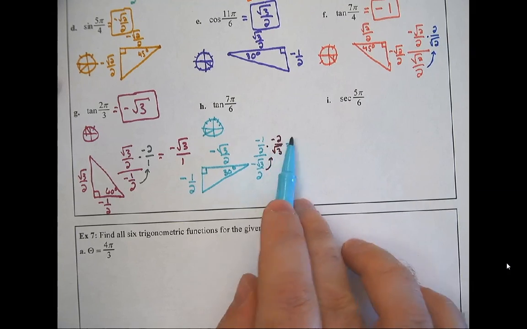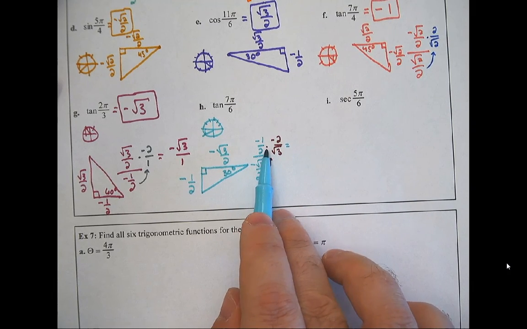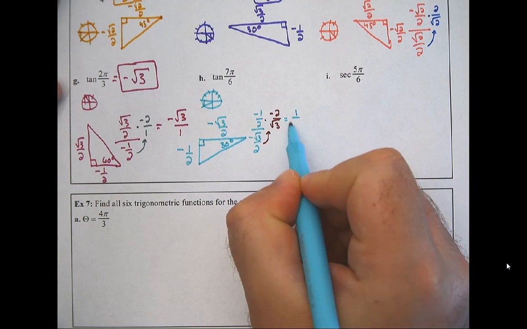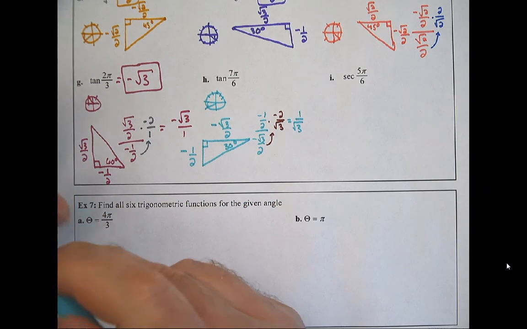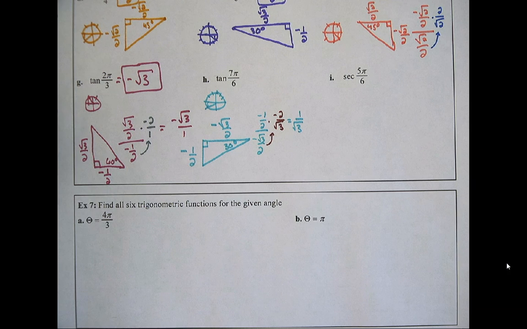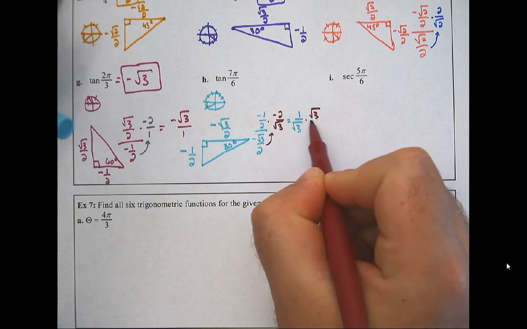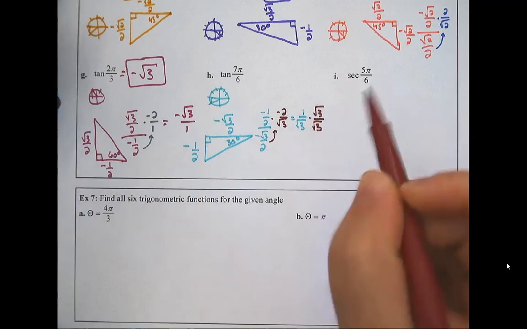I've got a 2 on the top and a 2 on the bottom of a multiply problem, which means those are going to cancel. So I'm going to be left with a 1 and then a root 3 on the bottom. Now you might remember from our earlier notes, you're not allowed to have a root on the bottom. So I need to rationalize, by multiplying the top and the bottom by root 3.